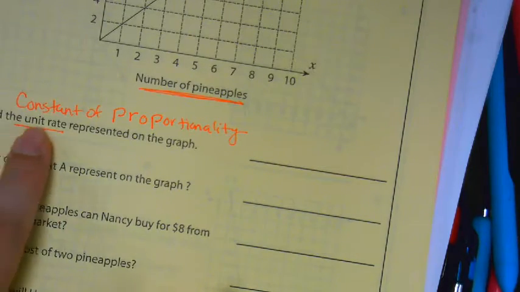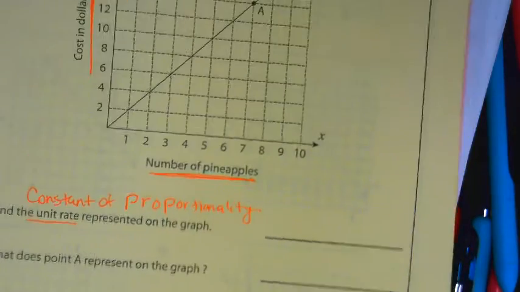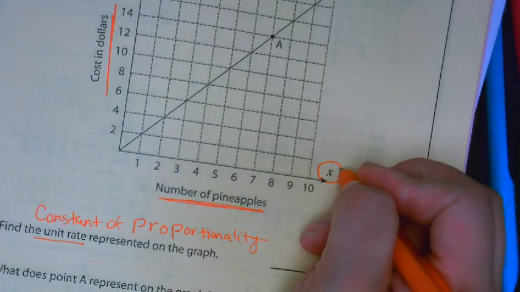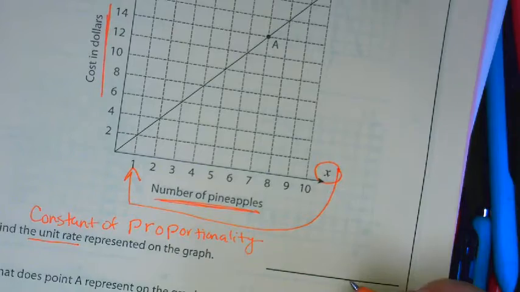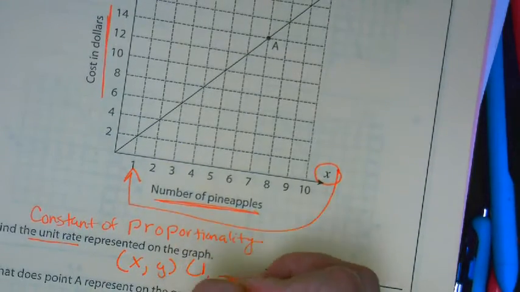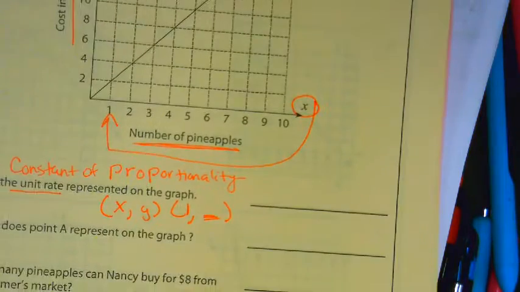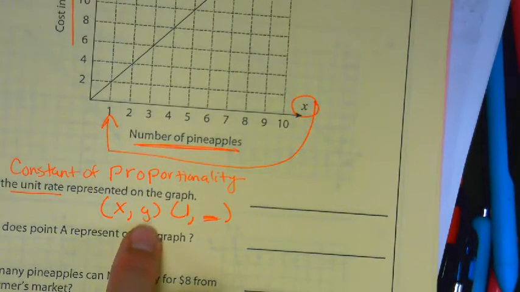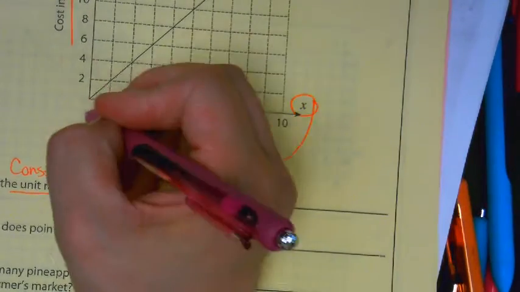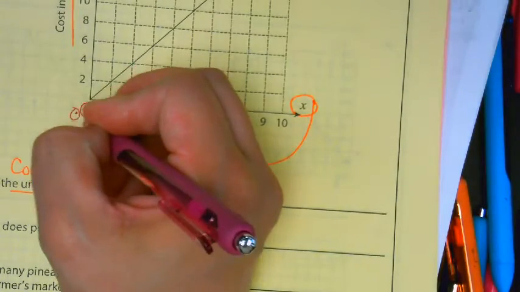Okay, find the constant of proportionality on the graph. So where do I look? If I have a graph, where do I look for the unit rate? The 1, but which one, X or Y? On the X, you're going to look for the 1, and you're going to tell me what the Y is. You know how ordered pairs are X, Y? So you look for the 1 on the X. Here's my X, here's my 1. This is where I'm going to look.